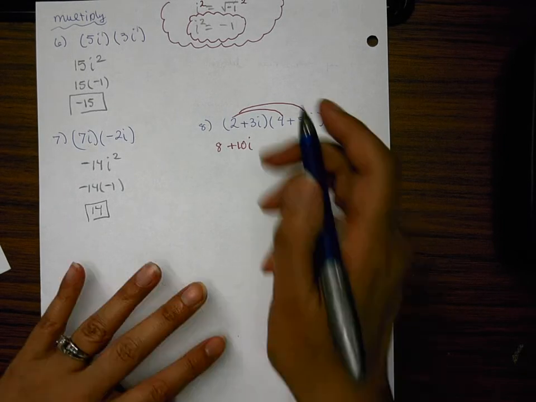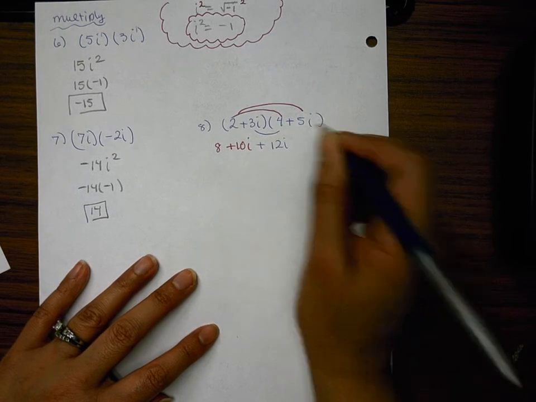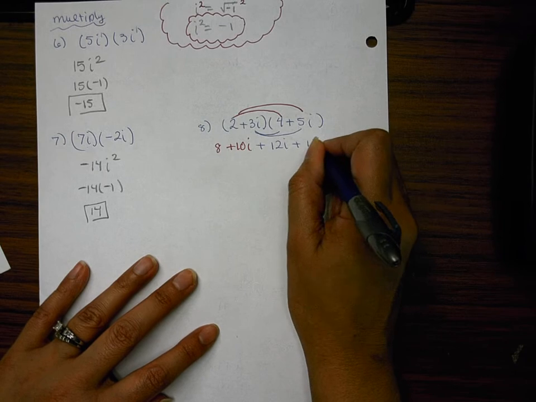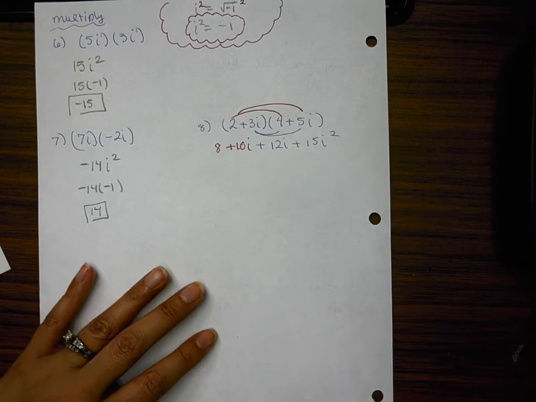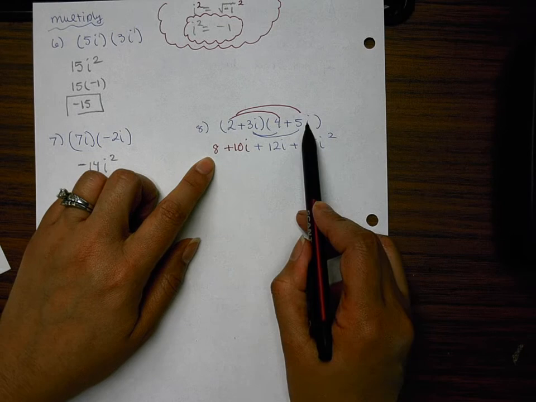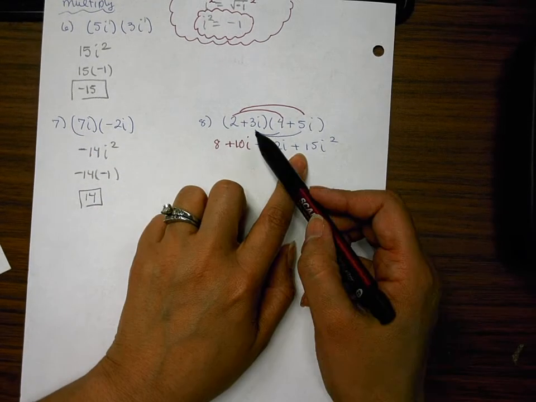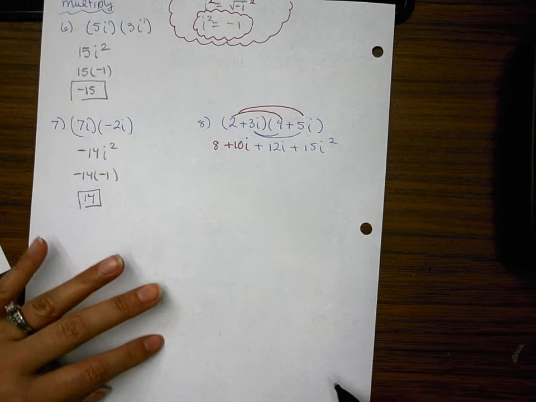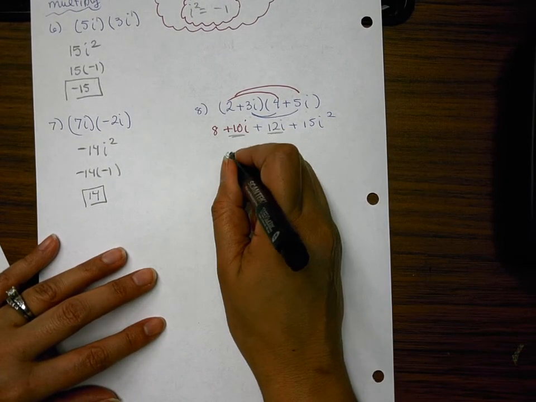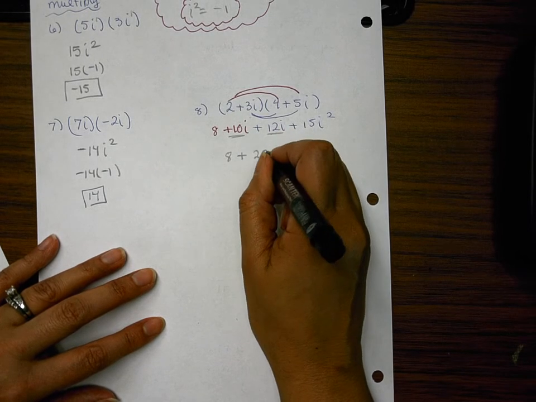Okay, 3i times 4 is 12i. 3i times 5i is positive 15i squared. Okay, do you see how that worked? 8, 10i, 12i, and then 3i and 5i is 15i squared. Okay, I have like terms right there, just like we've had in the past. 10i plus 12i is 22i.